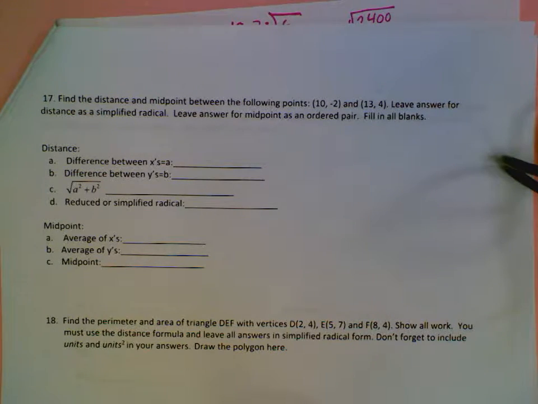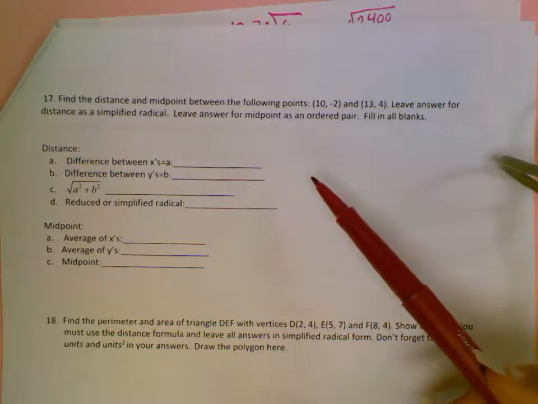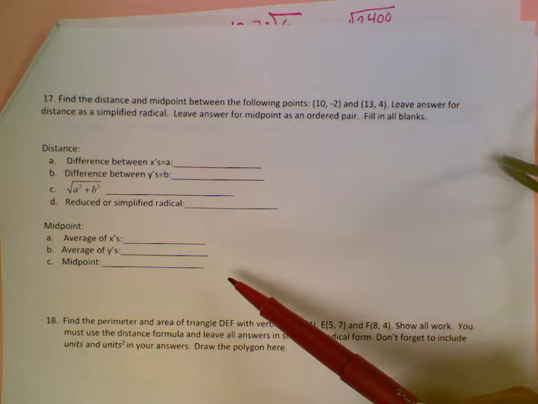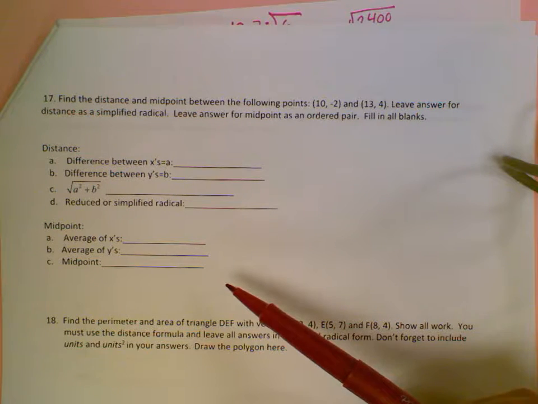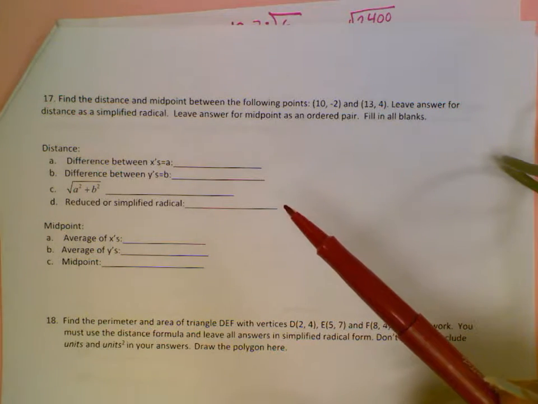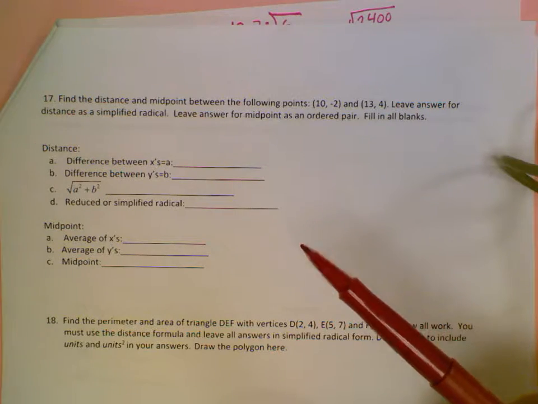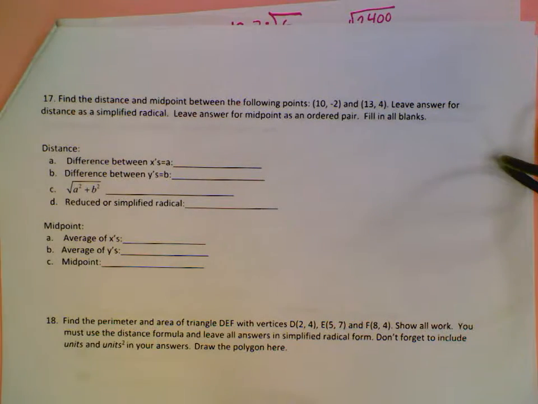For number 17, it's basically walking us through how to find the distance and the midpoint. The distance formula will be given to you on the test. It's on that blue formula sheet.